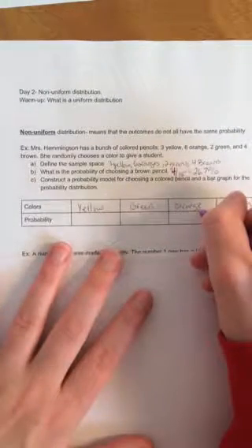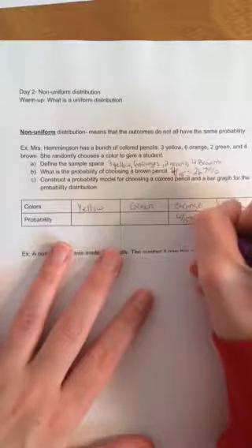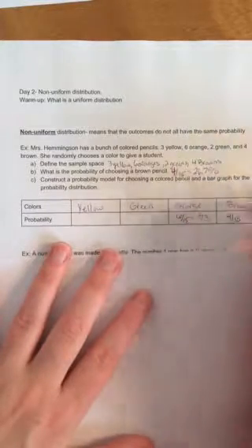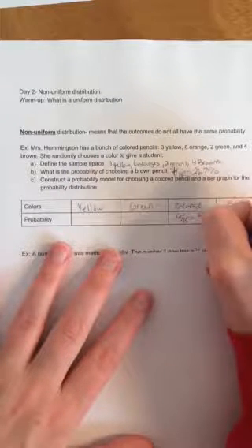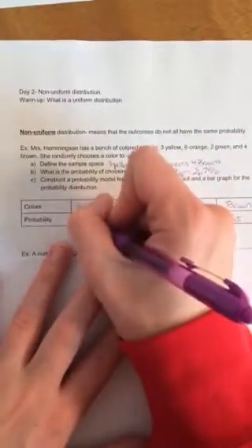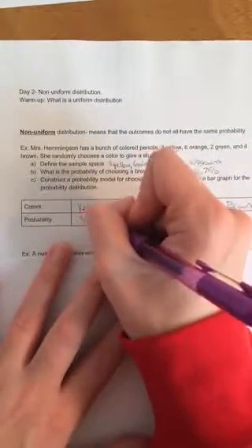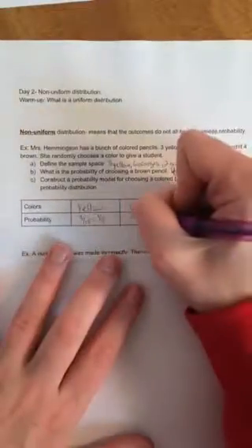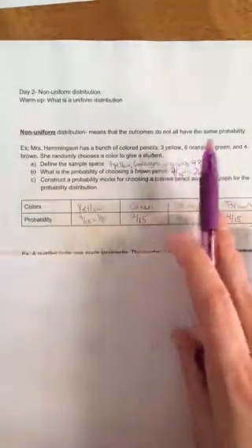The probability of getting an orange one is 6 out of 15, which I can reduce. I can divide top and bottom by 3, so that gives me 2/5, I apologize, 15 divided by 3 is 5. Green has a 2 in 15 chance of coming up. And yellow has a 3 out of 15 chance, which is going to be 1/5. Okay? So that's all I had to do for my probability model, is calculate all of them out. This would be more of an experimental probability because they're giving you this, okay?